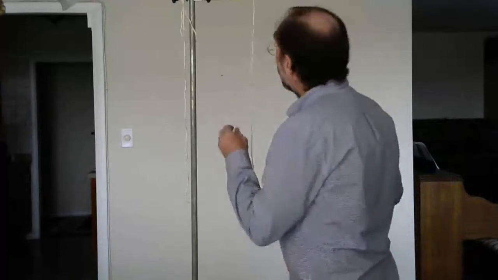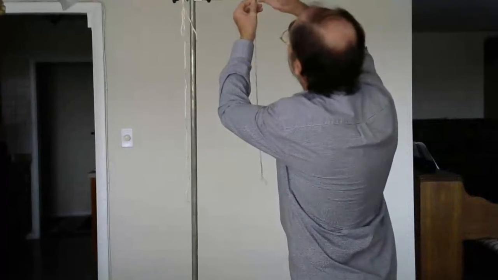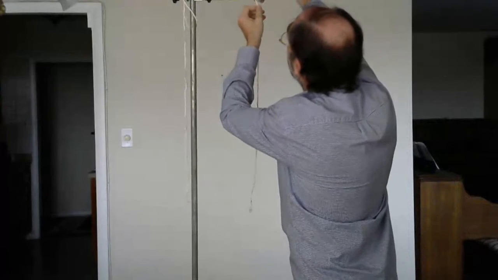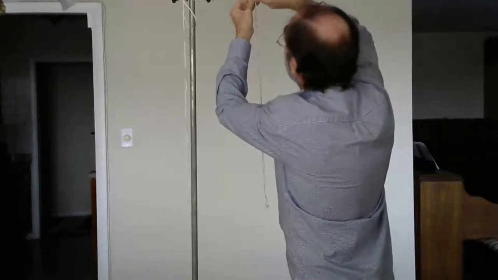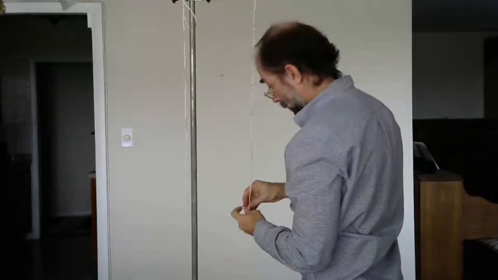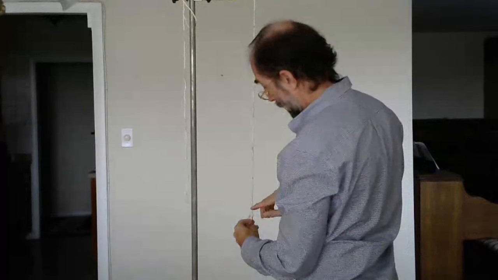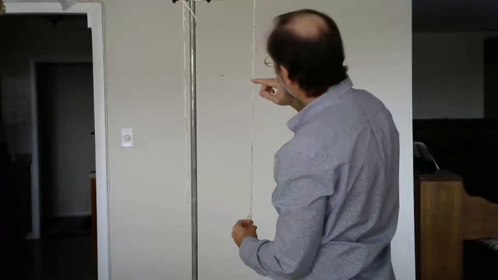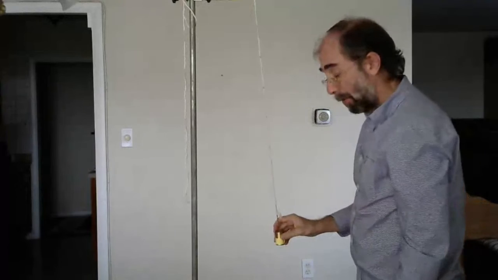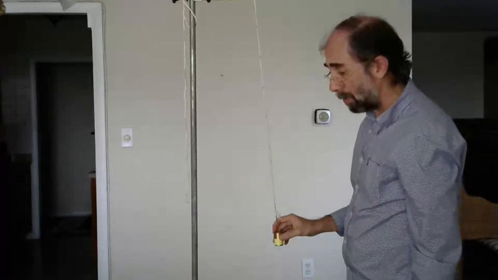80 centimeters now. Unclamp. Clamp back up again. Like this. So that's 10, 20, 30, 40, 50, 60, 70, 80 centimeter string. Here we go again. Small displacement.